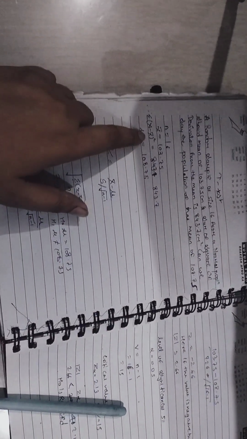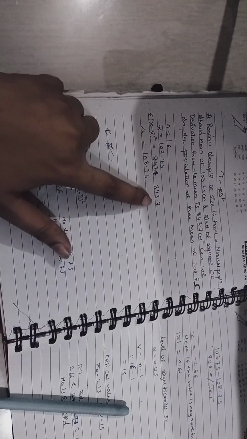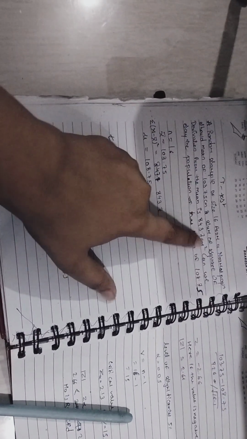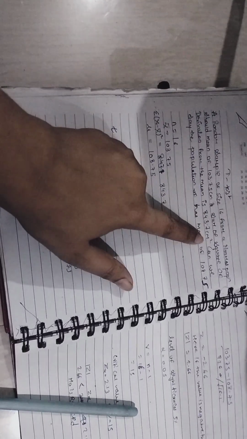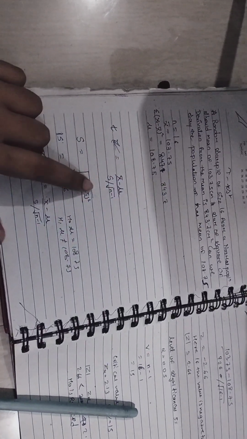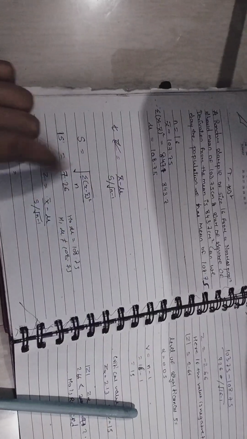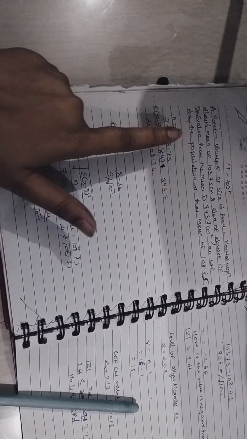Here, if you can see, the sum of squares of x minus x bar is 843.7, which is mentioned here as the sum of squared deviations from the mean. So we have to write this value here, then divide by n. The n value is 16.